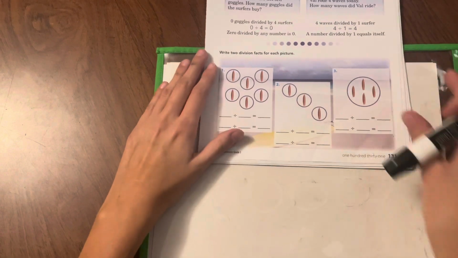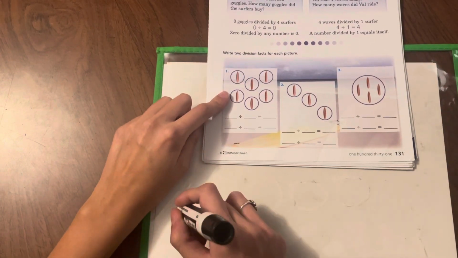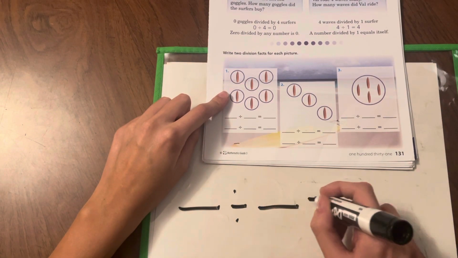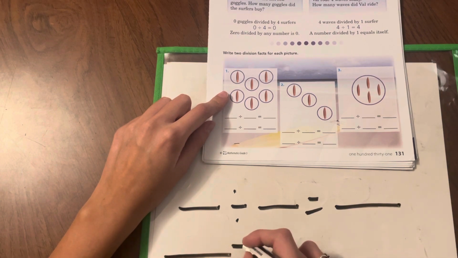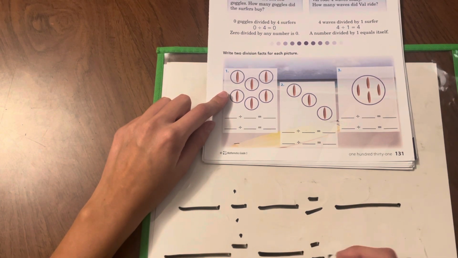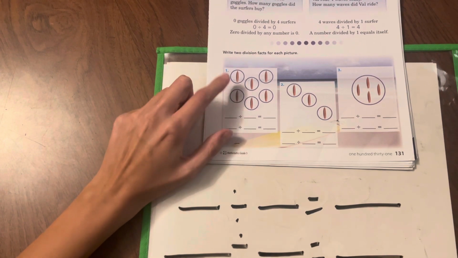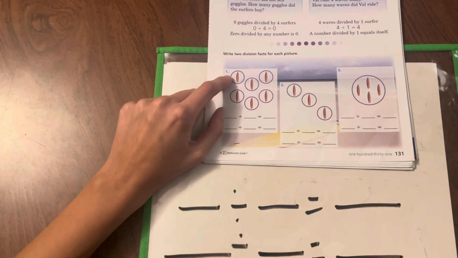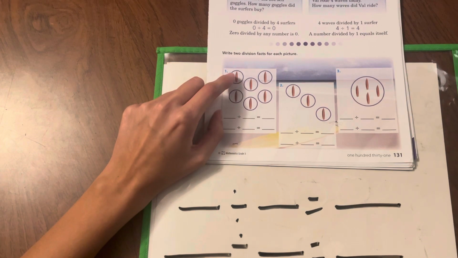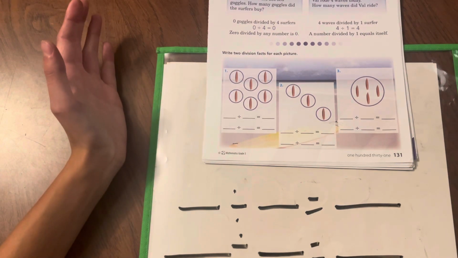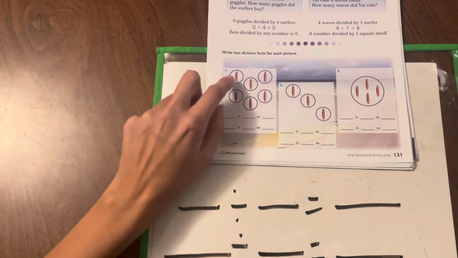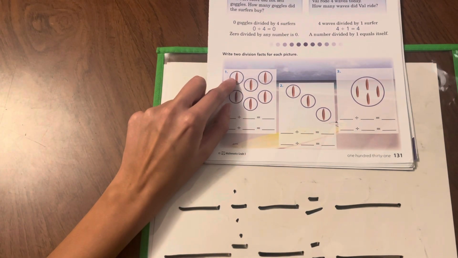Now, I want to look with you at a couple things on this paper right here. You can see that. So I want to help you out with this because every year third graders get tricked with this, and I am going to show you how to do it. It says write 2 division facts for each picture. So first of all, we have, I think these are surfboards. We have to start, remember, always with our big total. So first I'm going to start by counting up my surfboards.